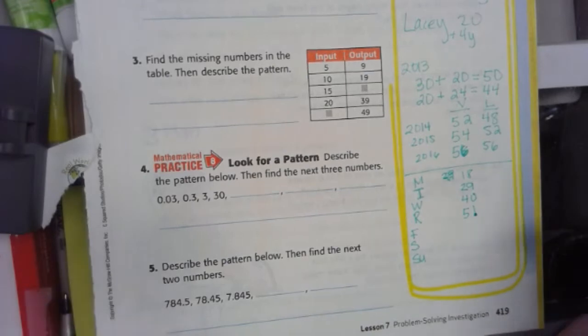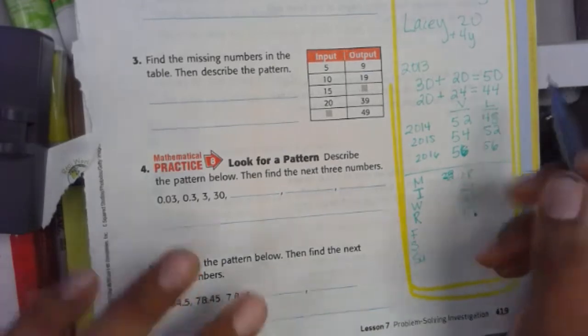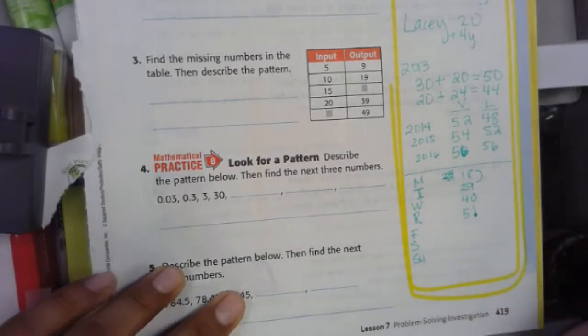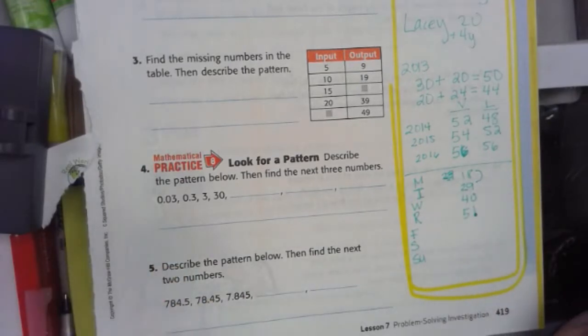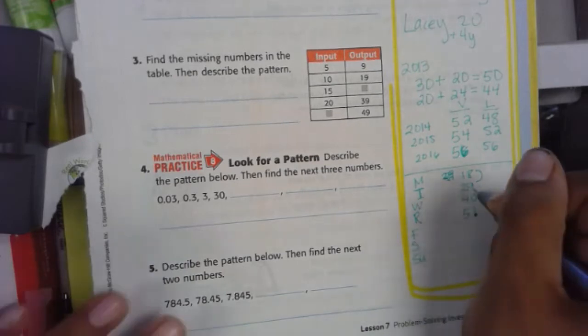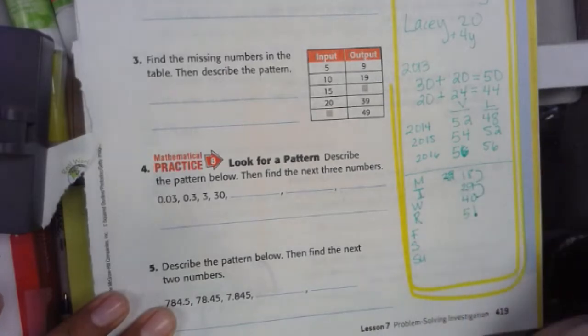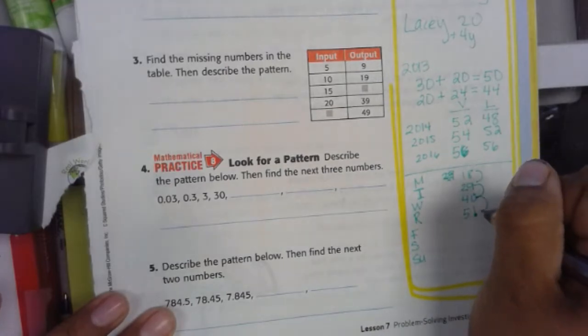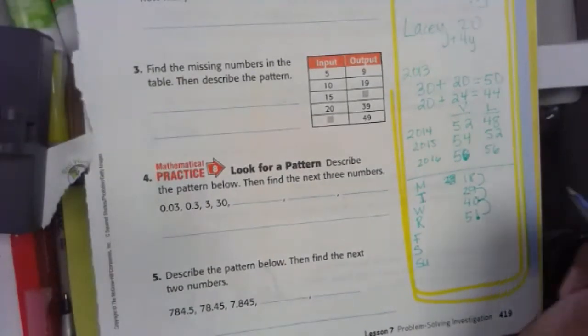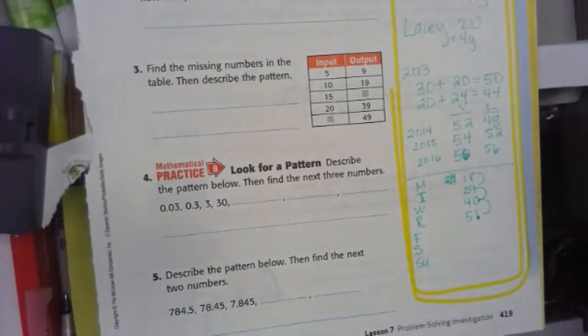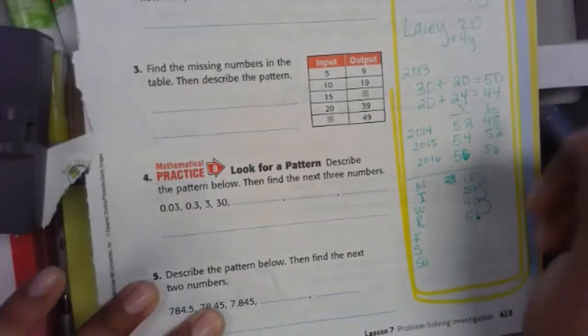Okay, so what is the pattern? What's the difference between 18 and 29? What's the difference between 29 and 40? How about 40 and 51? So let's look at maybe addition patterns. From 18 to 29, it's 11.